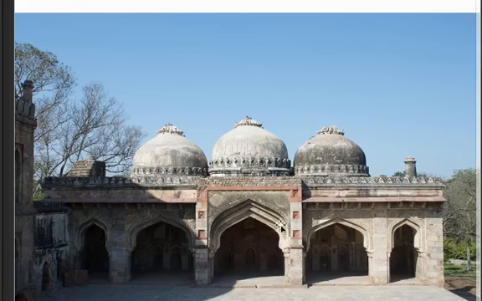If you look at the arches, you see an interesting feature that has developed in these arches. These receding layers. It's an arch which is in layers. There are different layers in this arch. So a peculiar feature which gets into arch construction in the Lodi period. You can see it, for instance, in other mosques, like the Moth Ki Masjid.